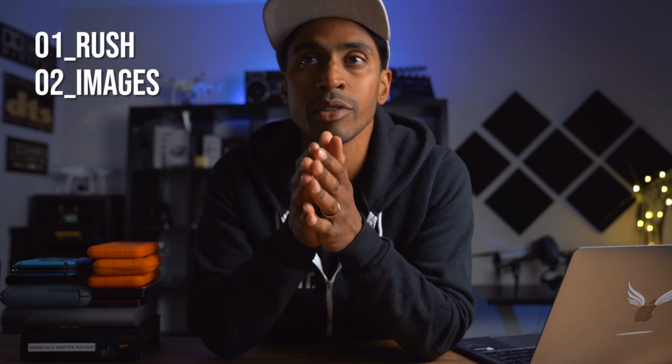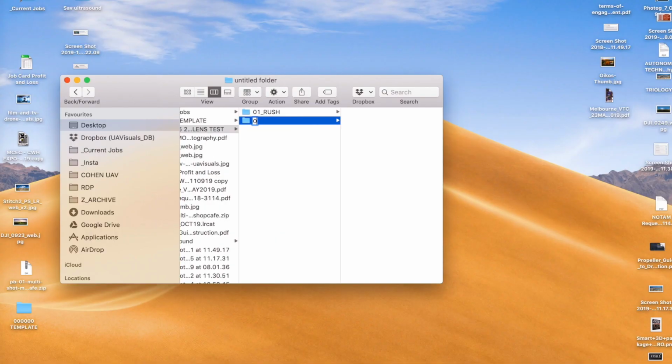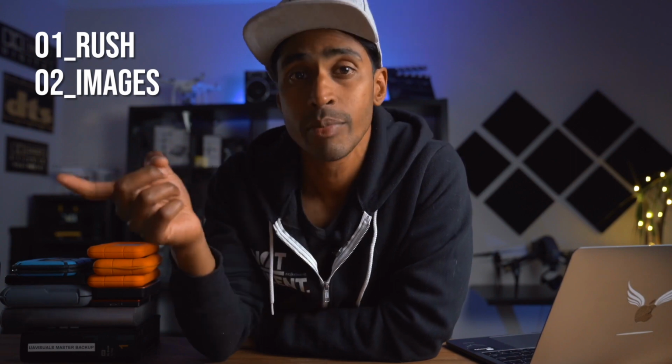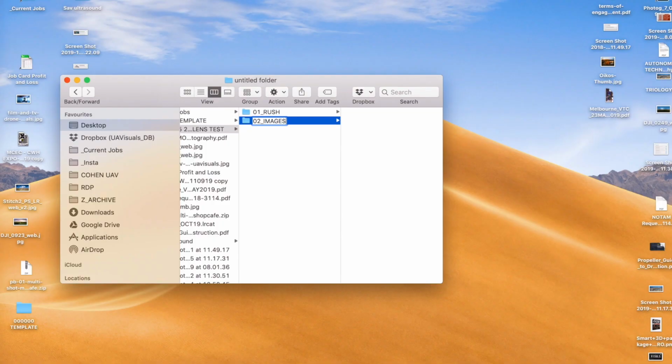After that, the folder underneath that is images. Images, once again, store all the photos in there. All the images that you have taken on that shoot in that folder. That folder structure will help you in Lightroom also when you start importing that across. After images, you have your projects folder.